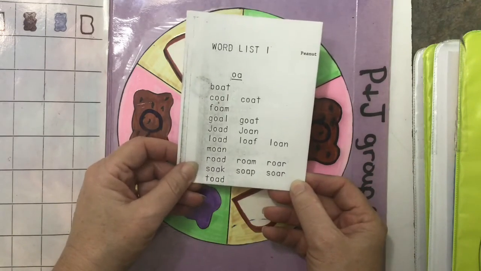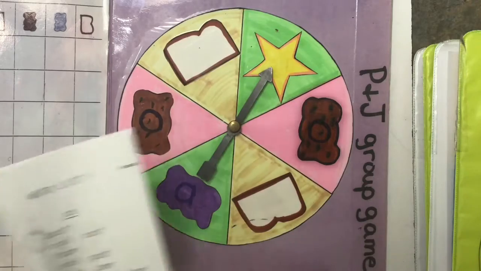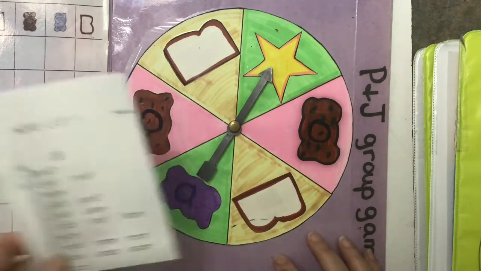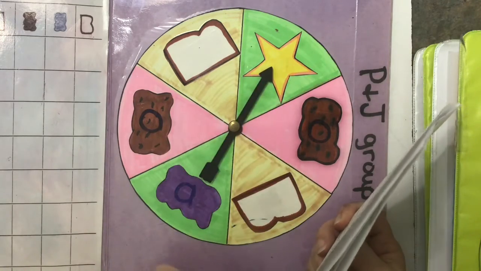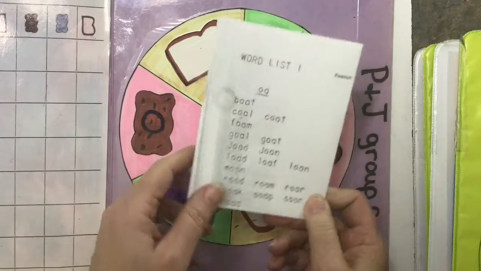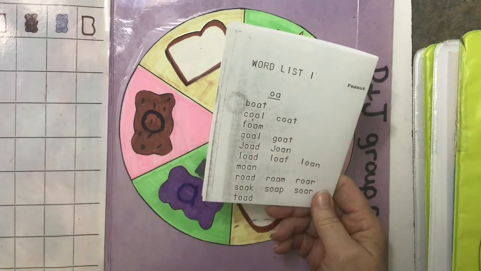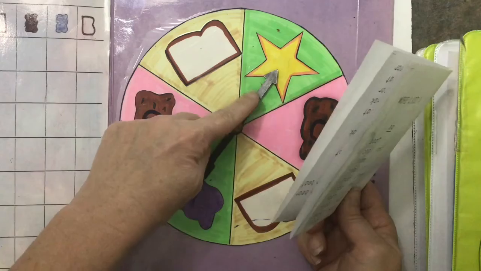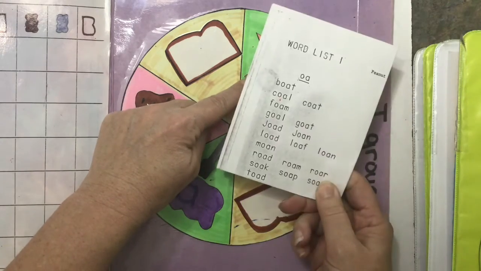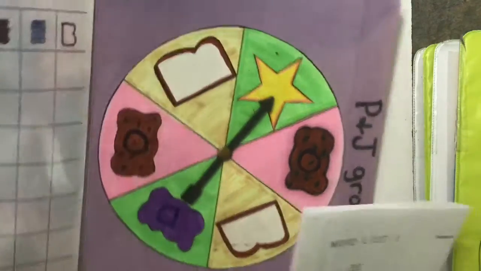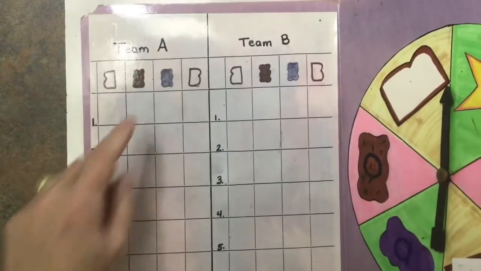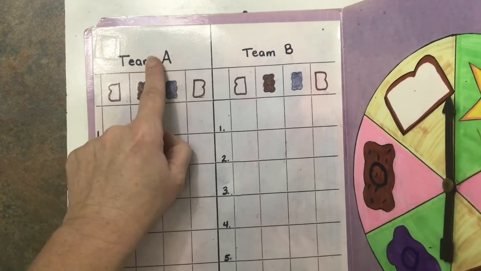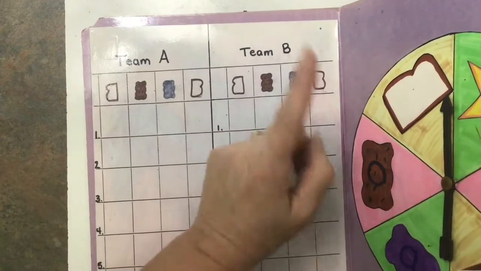Okay, so we have a word list here that I'm going to take a picture of and post, but I'm going to keep it on the screen so you can see it. We're going to play the peanut butter and jelly group game. What we're going to do is we're going to take a spin on the spinner, and if it lands on the star, you're going to try to build these words, okay? And when it lands on the star, this is like a free space. You get to choose any letter that you want to. The goal is going to see who can build 8 words first. Team A, which is going to be me, or Team B, which is going to be you.